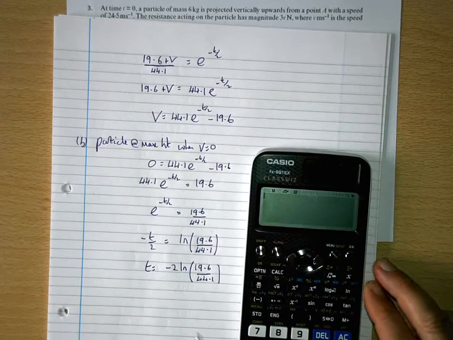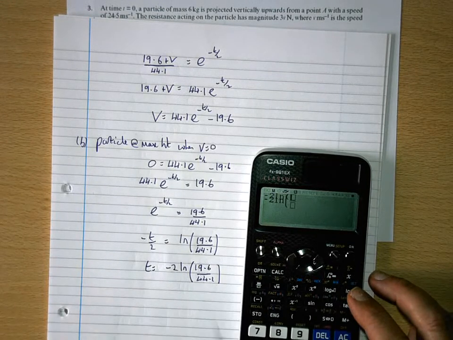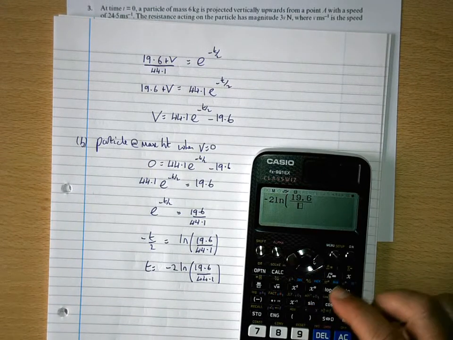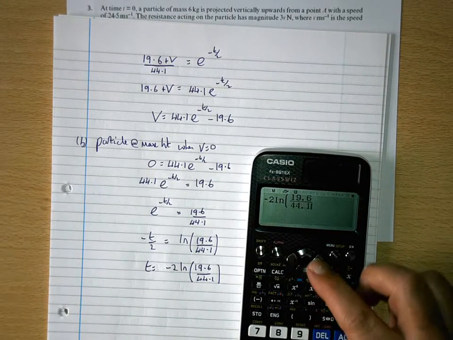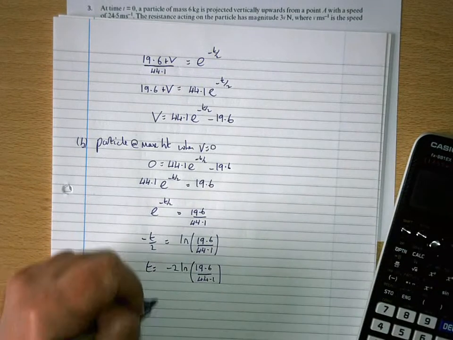Right then, minus 2 natural log, fraction button, 19.6 on the top, 44.1 on the bottom. Close the bracket. 1.62 seconds.